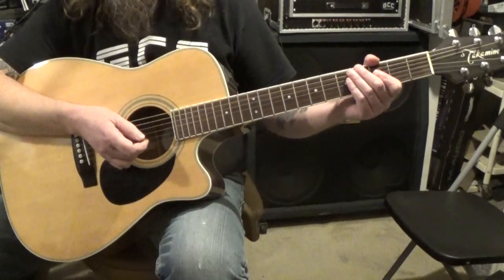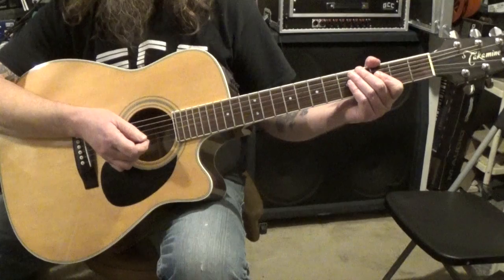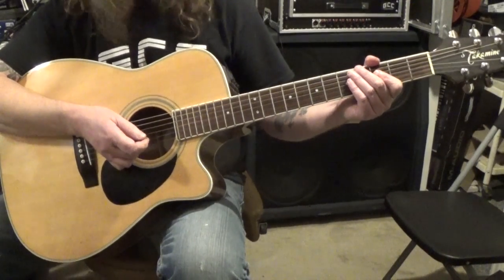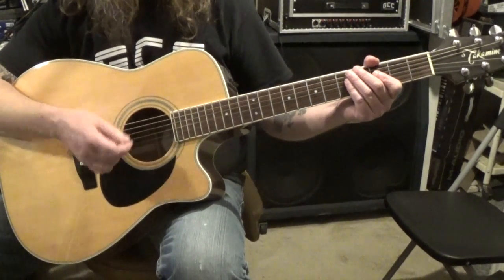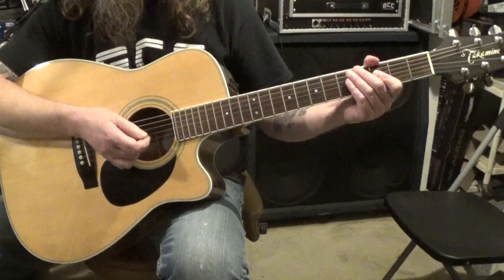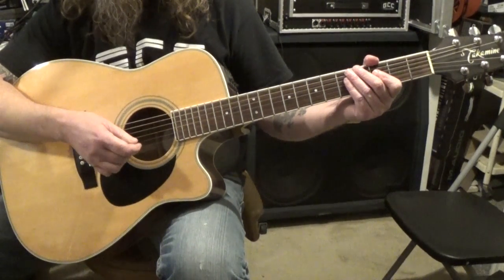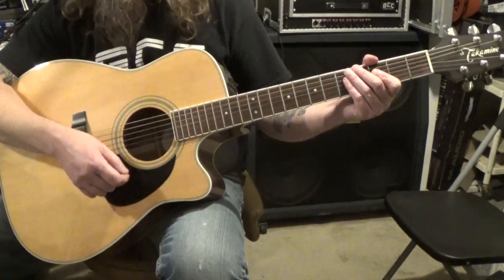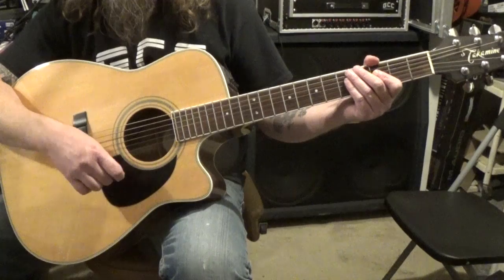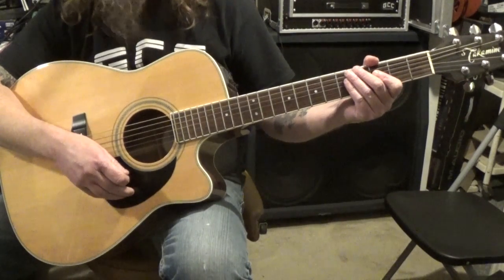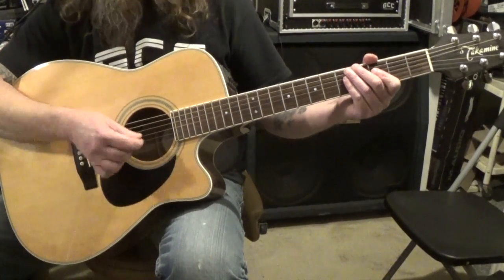All right, so next we got the classic Can't You See by the Marshall Tucker Band. This one starts off with D, and then goes to C, and then goes to G, and then back to D. And we're just going to use the exact same strumming pattern that we used in Sweet Home Alabama.